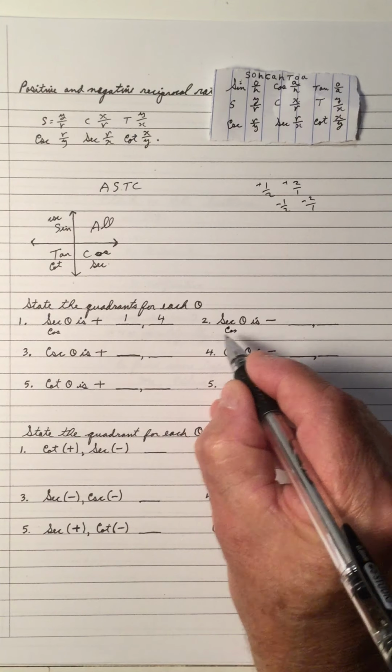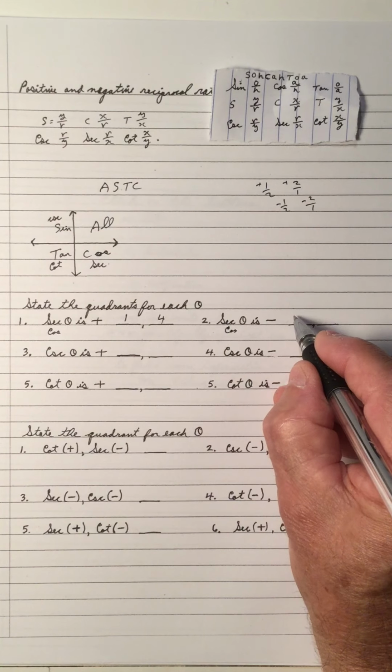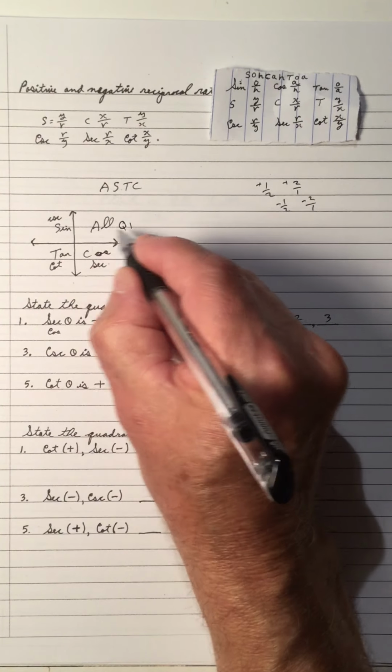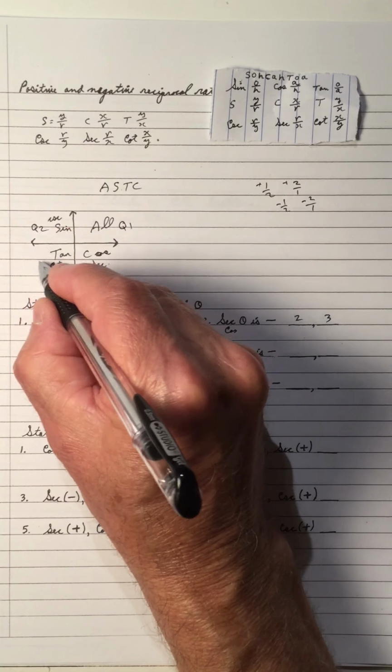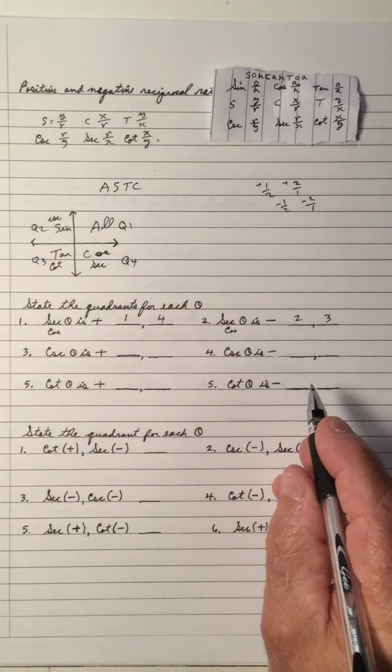Remember, secant is the reciprocal of cos. Cos is positive in 1 and 4, therefore it's negative in 2 and 3. Remember, this is quadrant 1, this is quadrant 2, this is quadrant 3, this is quadrant 4.